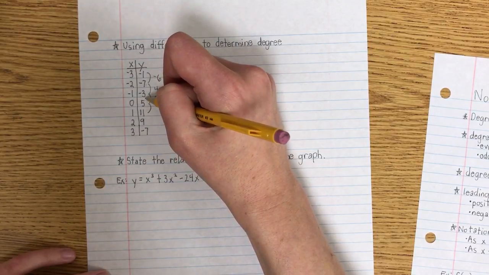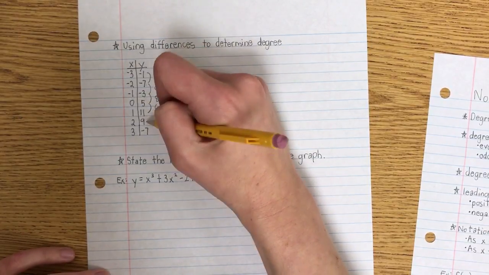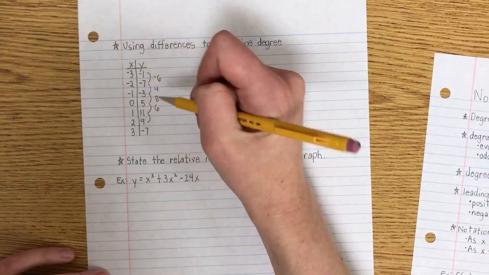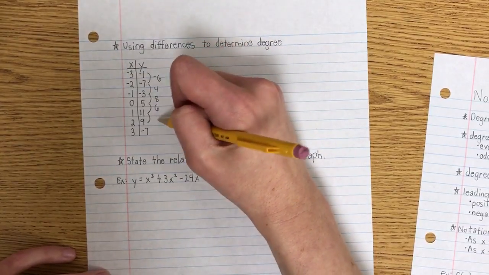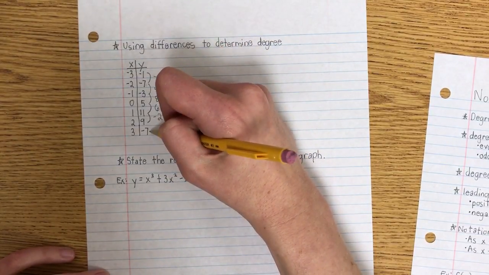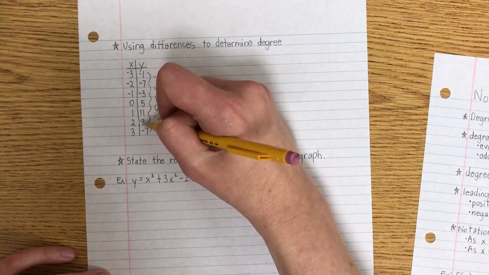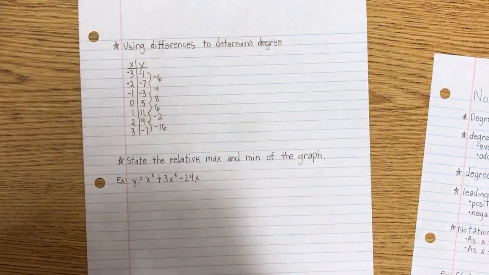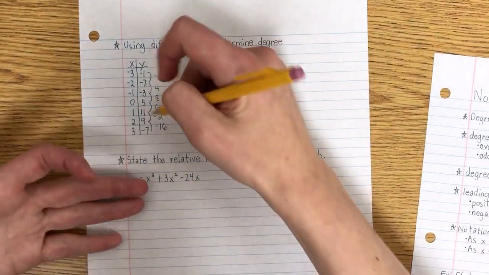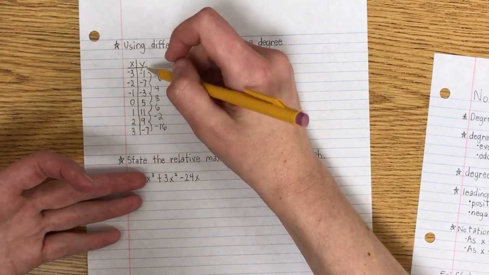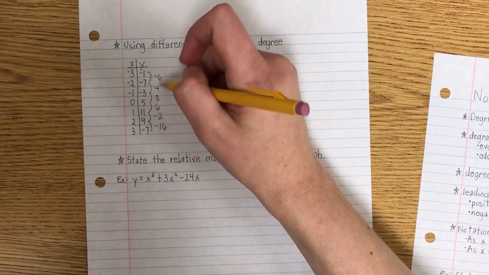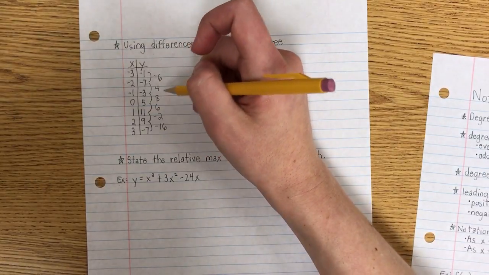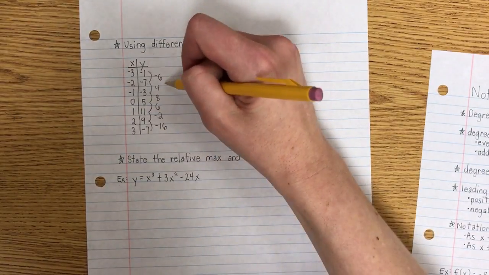11 minus 5 would give me 6. 9 minus 11 would give me -2. -7 minus 9 would give me -16. After you find the difference of the first set of y values, you look at these numbers. Do they match? Well, definitely not. So then find the next difference.